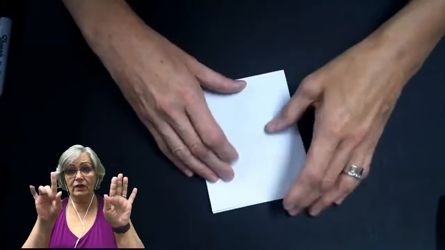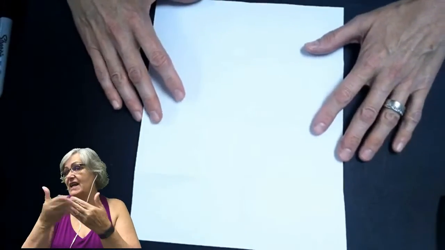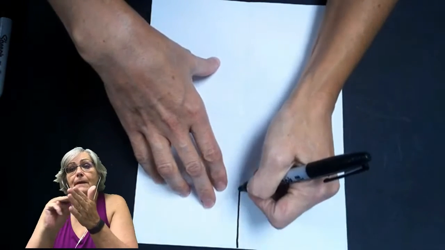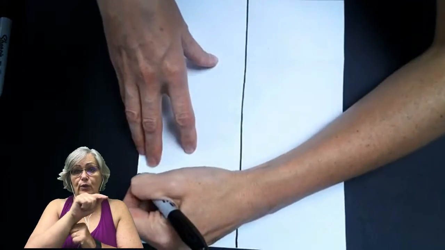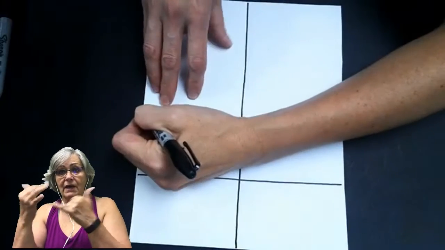When you open this piece of paper, what you will have are 8 rectangles that are very similar in size. It might be tough to see on your screen or even just in front of you, so what you're going to want to do is take that marker or that pencil and go over your fold lines so that you can see them really well.